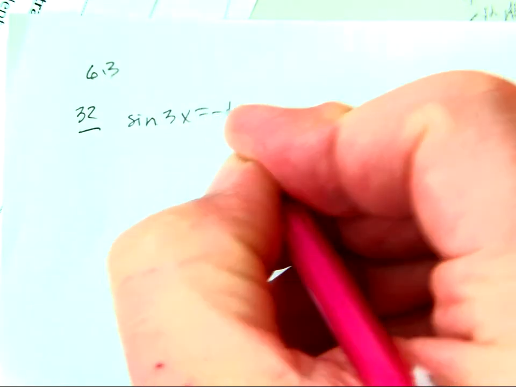Okay, I'm going to work some of the problems from 6.3 that we did in class. Let's see, 32. 32 says the sine of 3x equals -1.